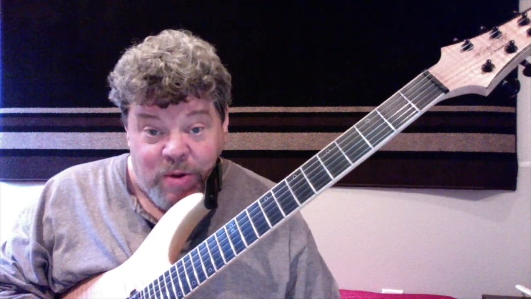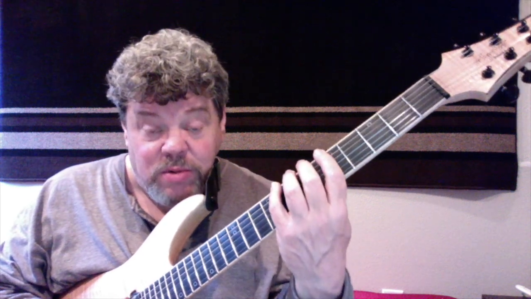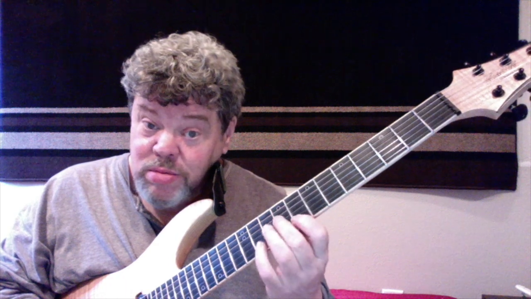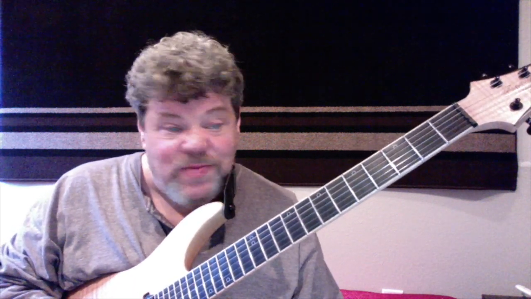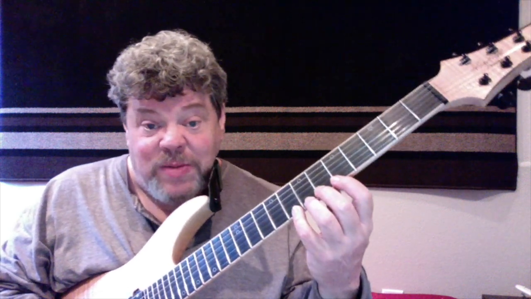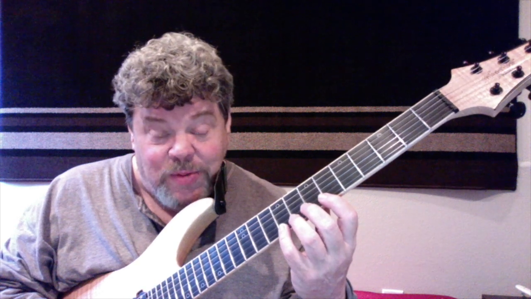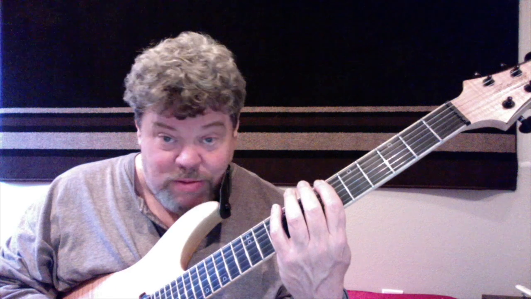Okay, and what does that represent? That's really a diminished 7th chord, right? So what this is, if we're going half step, whole step, half step, whole step, then we've got another diminished 7th chord superimposed on that.